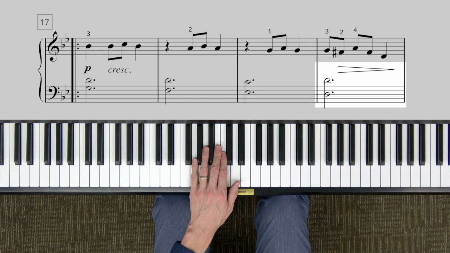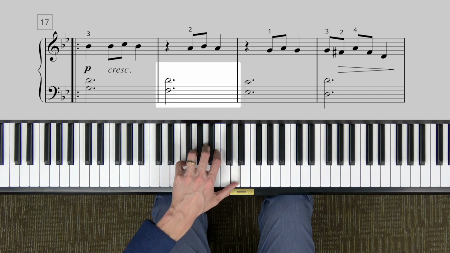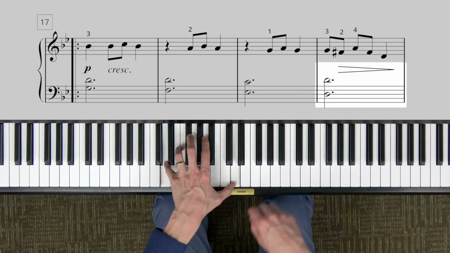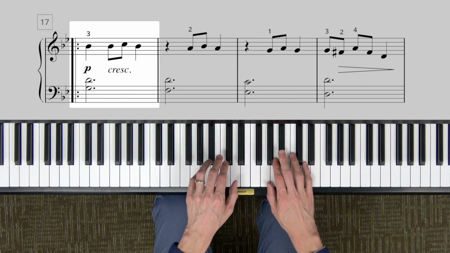Will you try that with me? Let's count out loud and play the left hand. Ready, go. 1, 2, 3, 1, 2, 3, 1, 2, 3, 1, 2, 3. Now I'll play the right hand and the left hand. You just play the left hand and count.